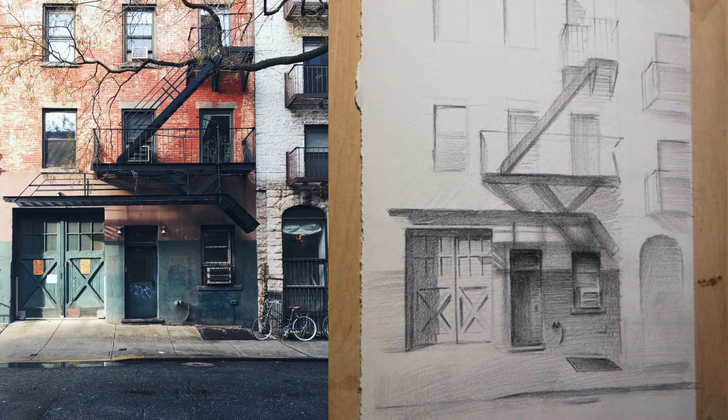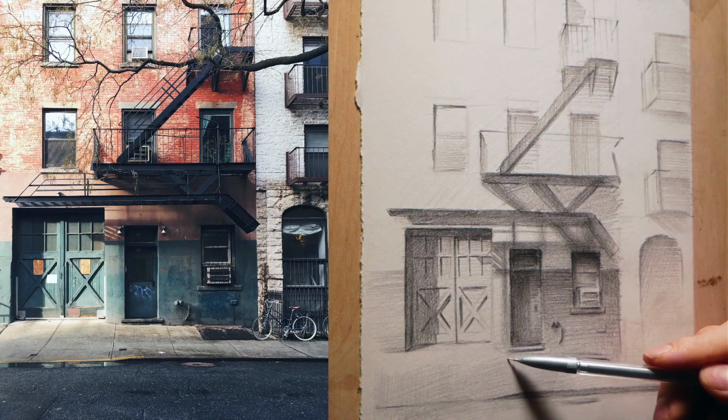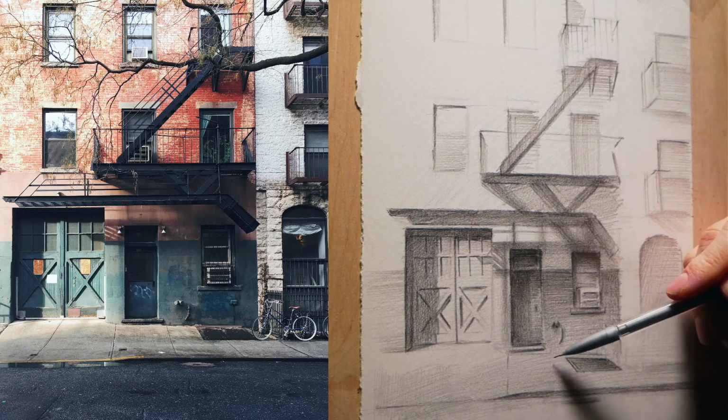That little drain cap there. I don't want to put tons of detail down into this road, but I do want to get a sense of how these cracks in the pavement are traveling.